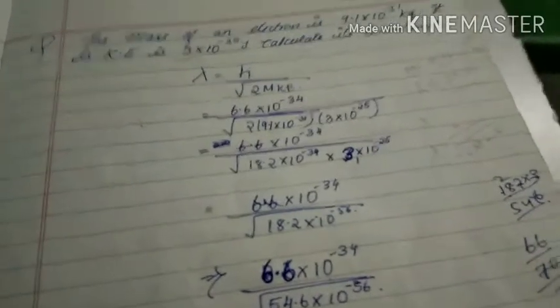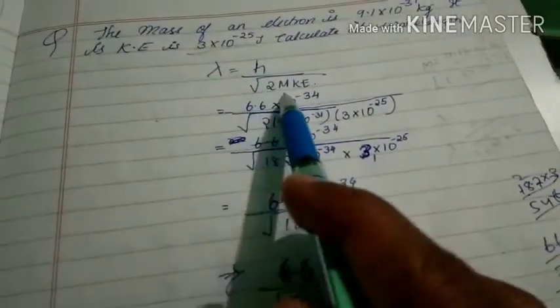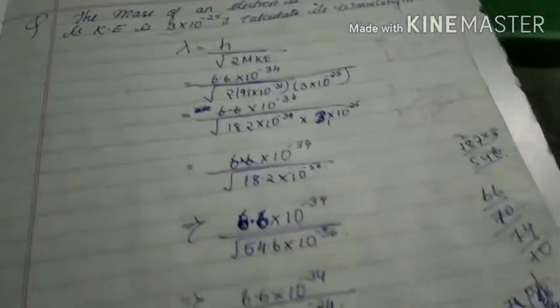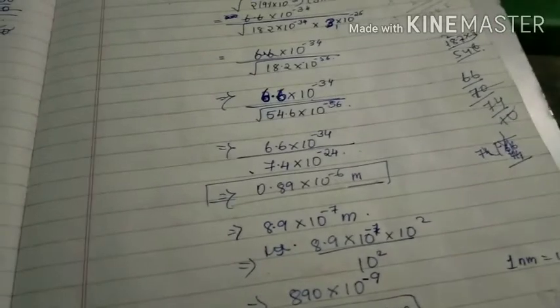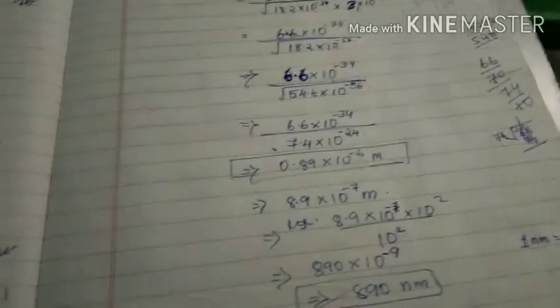What is the formula? Lambda equal to h by root of 2mK. If you substitute all these values, you can find the lambda value. That is the way to solve the problems based on de Broglie's concept. This is all about de Broglie's theory.